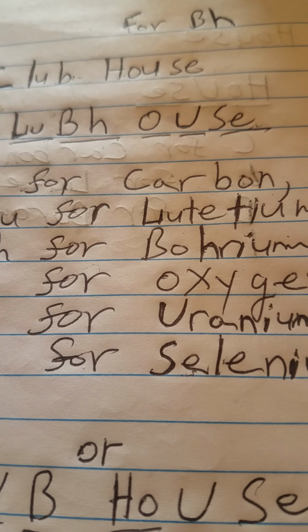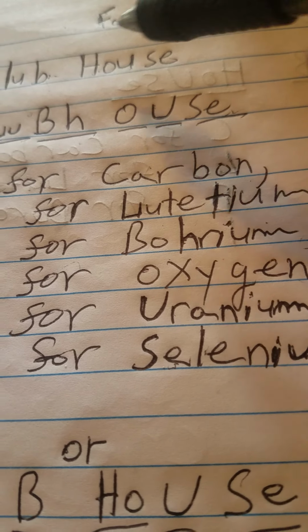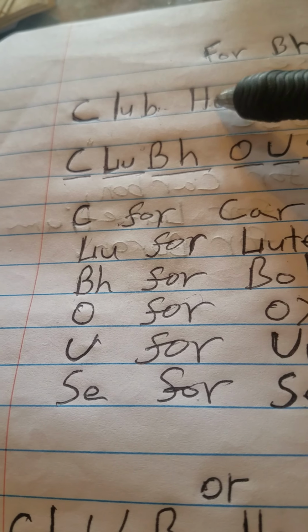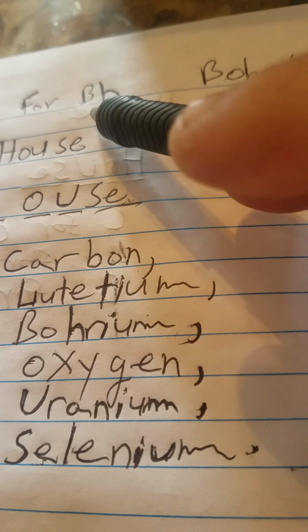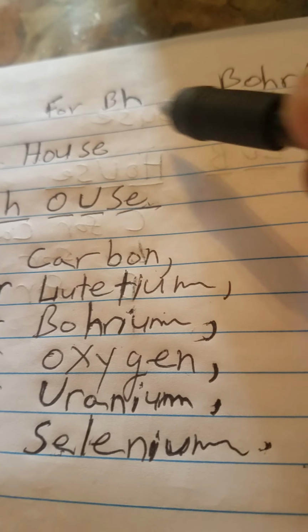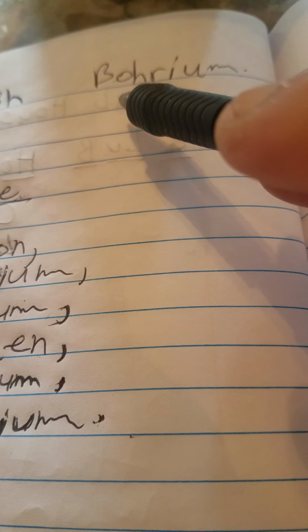Now let me clarify it for you. We've got the capital B, and a small h here. If we capitalize the B and make the H small, we get capital B, small h, the chemical symbol for Bohrium.